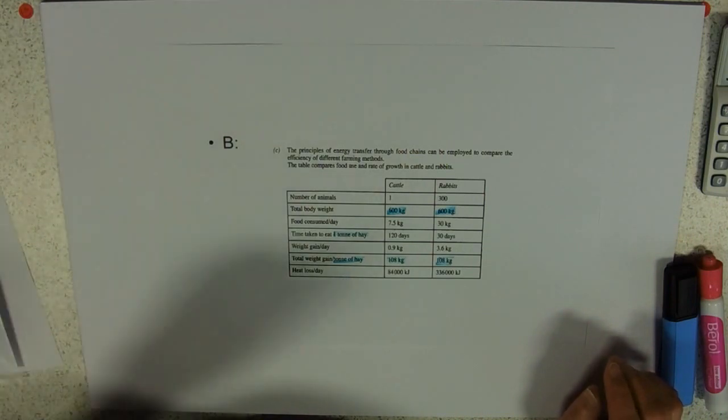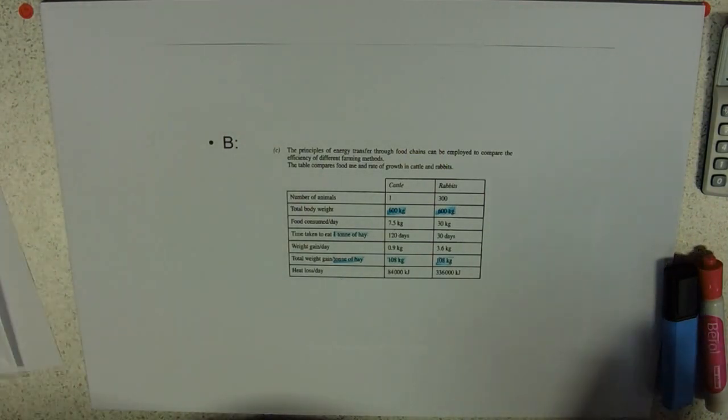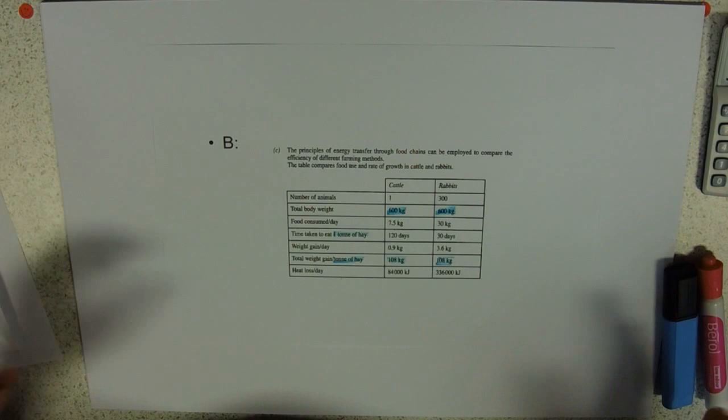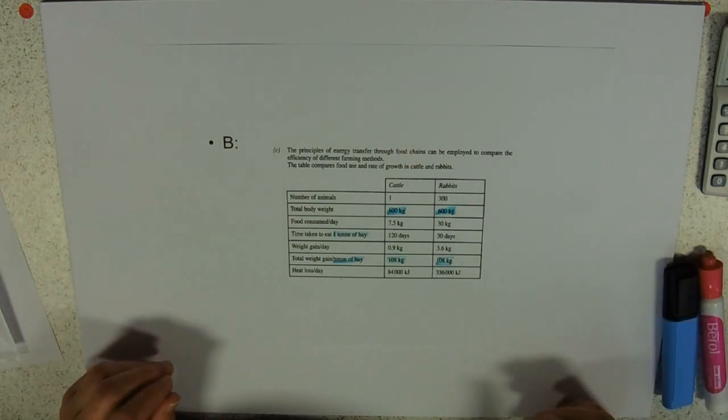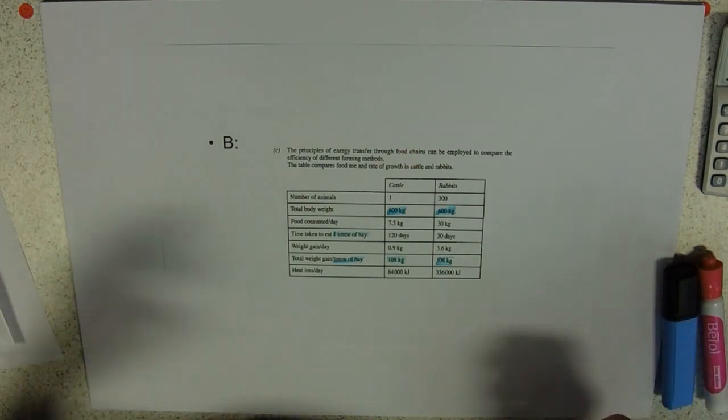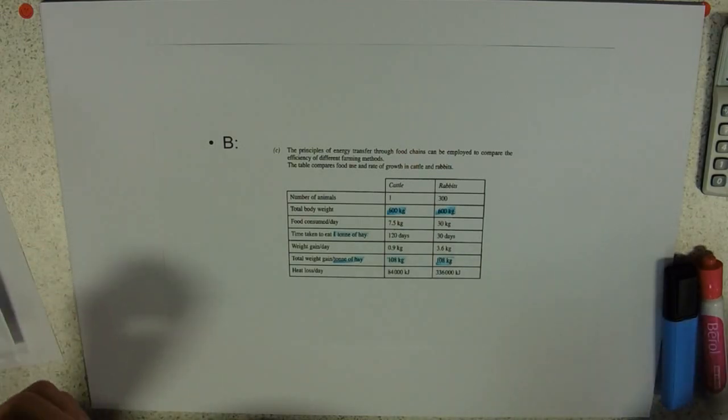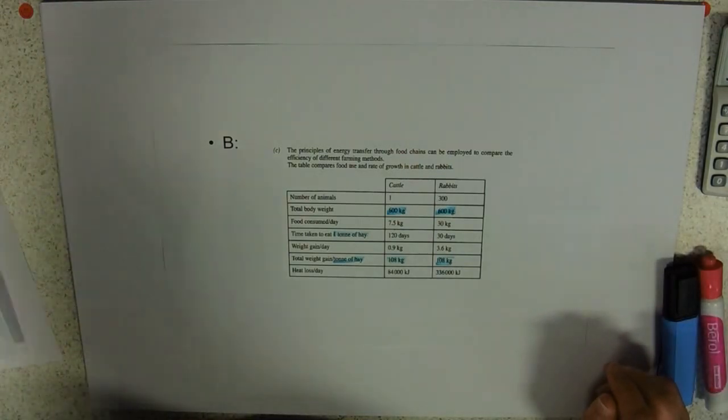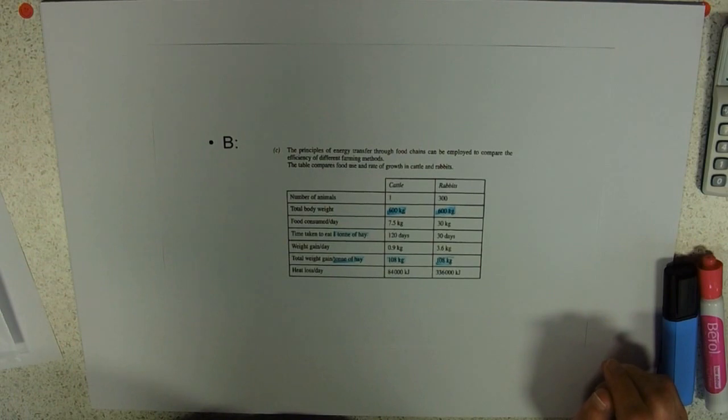I can recommend to you the Moodle questions on this so that you get used to dealing with this kind of data, and have a look at some of the questions they're asking. Are they asking for calculations? Are they just asking fairly simple things? Go to Moodle, have a look at the questions.